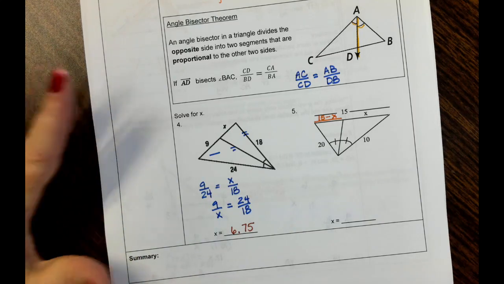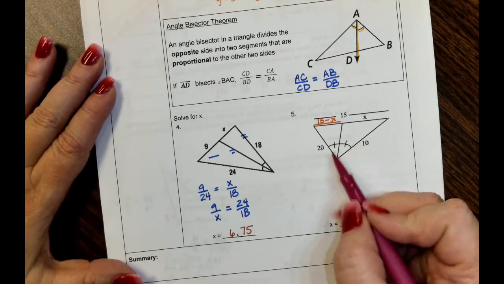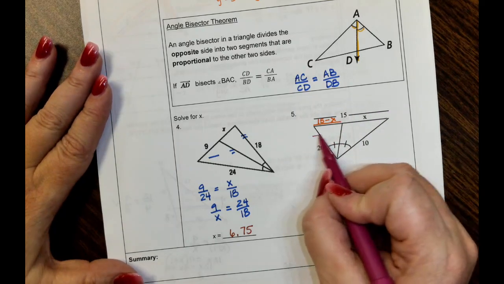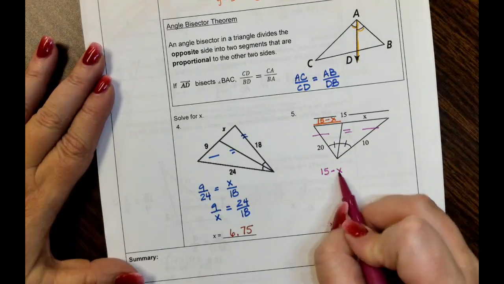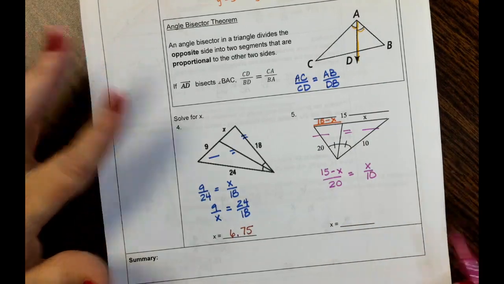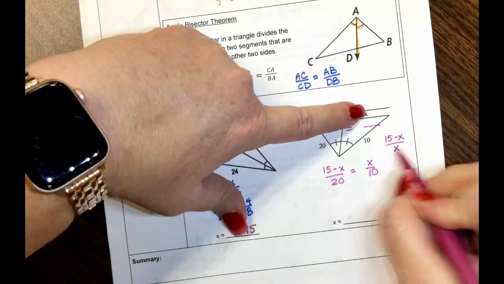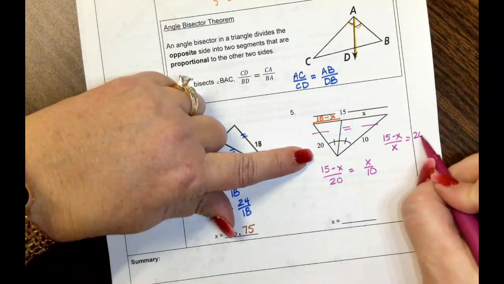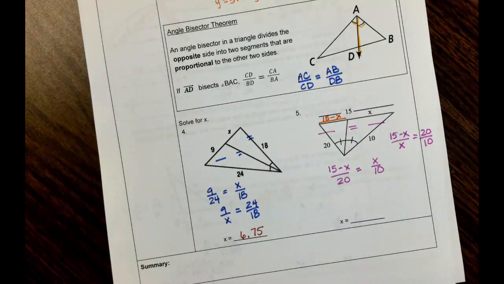So now we just follow our same pattern for our triangle angle bisector. When you see this angle bisector, so this right here, that's your clue that you're going to work this way. I like it. It's already set up right here, nice and pretty. 15 minus x over 20 is equal to x over 10. Again, you can also do 15 minus x over x, similar pieces, so this, and then go back to the left equals 20 over 10. Either way, you get the same answer.